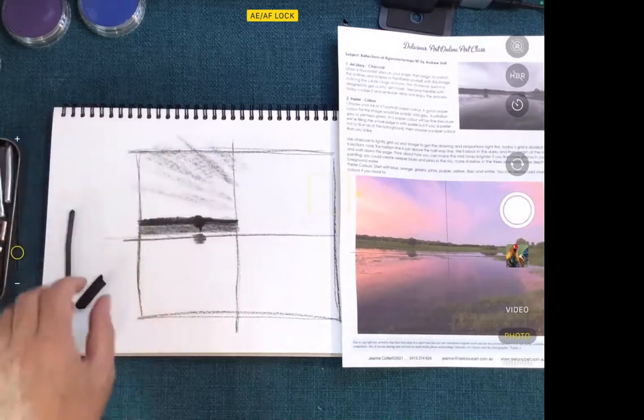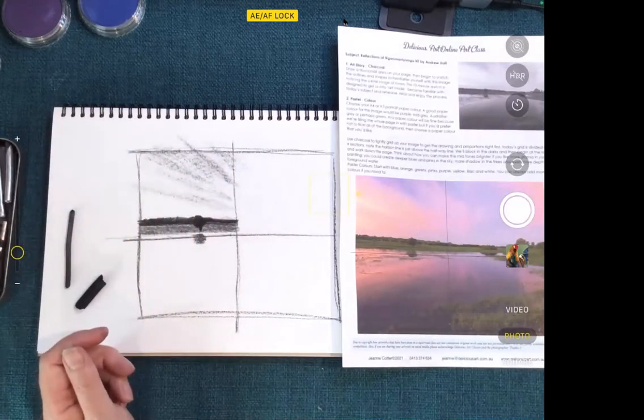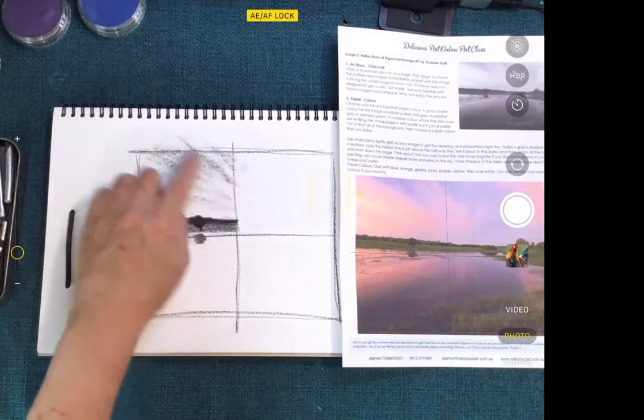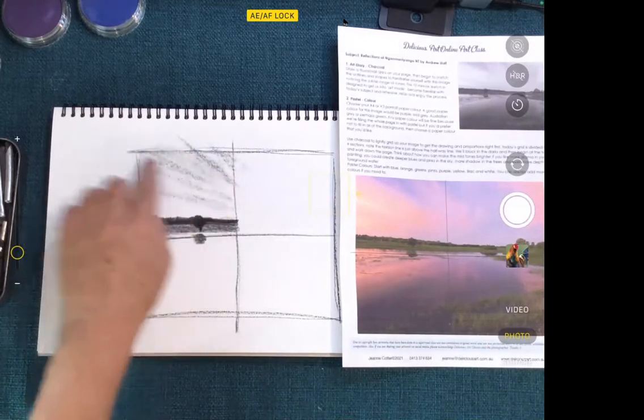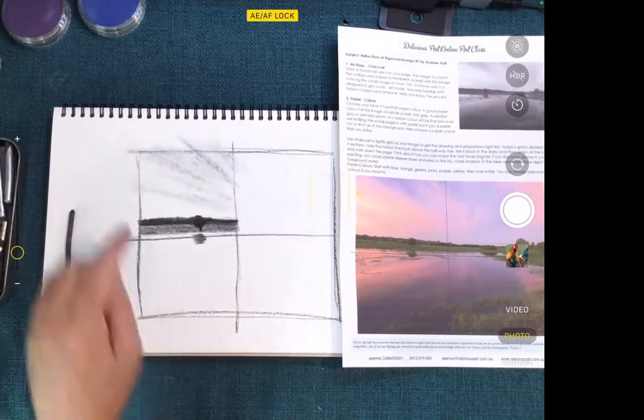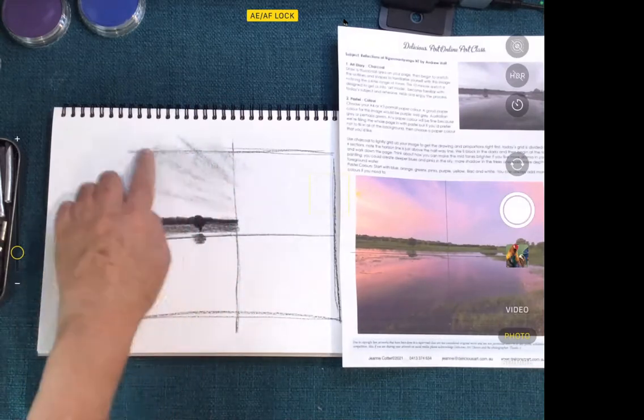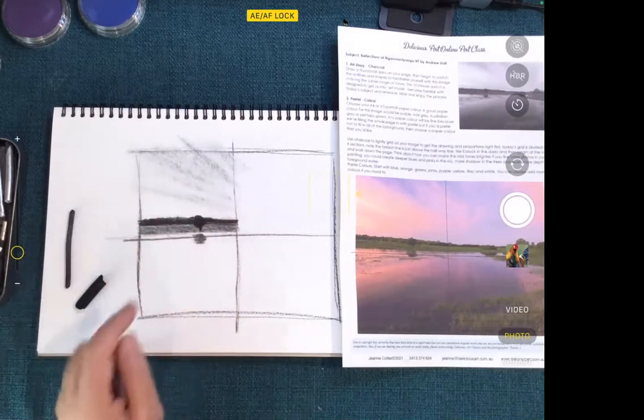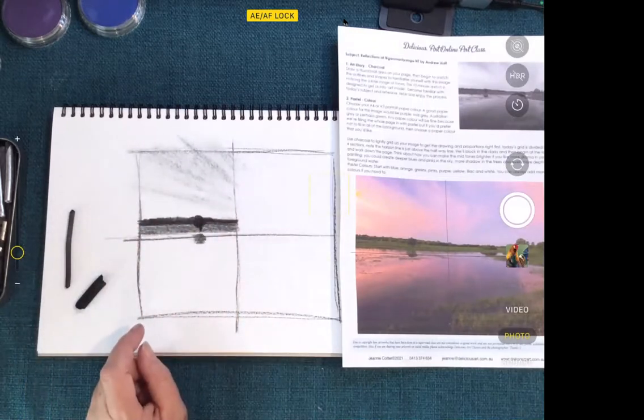And so I want to start to create the feeling of the wind blowing those clouds out from the center. And then if you wanted to, you could just very lightly rub that in with your fingers just to indicate those beautiful different shades of grey. And that's pretty much all we need to do in that section there.